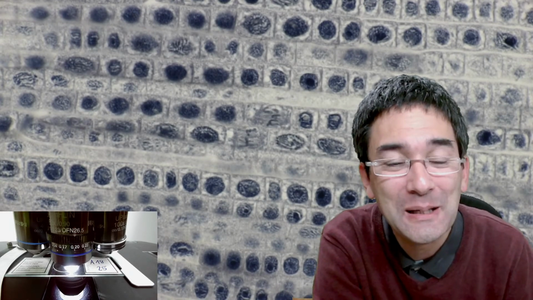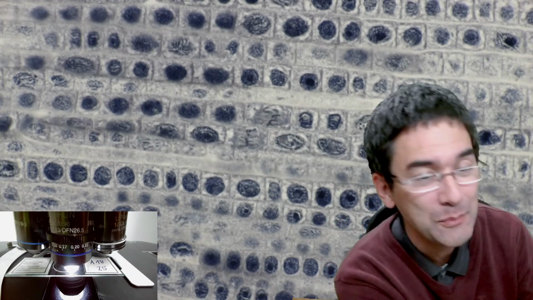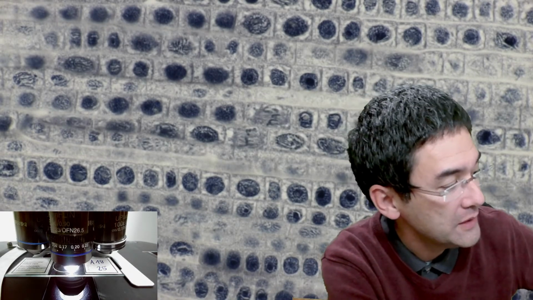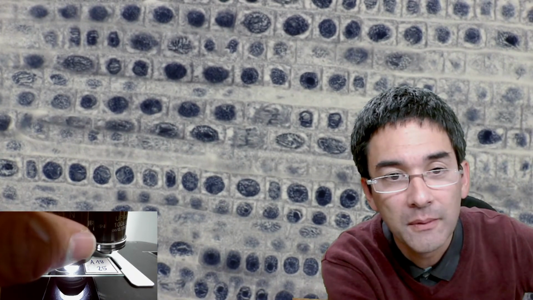I just want to show you something else for those of you who are a little bit interested in microscopic technique. My 60 times objective has a so-called correction collar. It's a really nice thing. There is a ring here on my 60 times objective which I can turn. And look what happens now to the image quality. I adjust it so that I get the best sharpness.